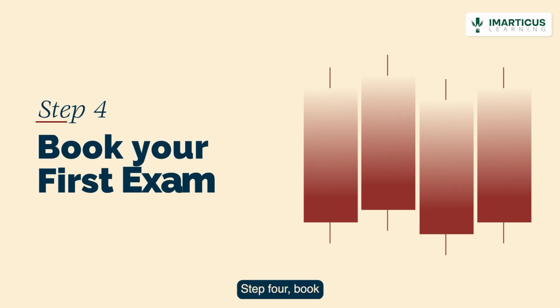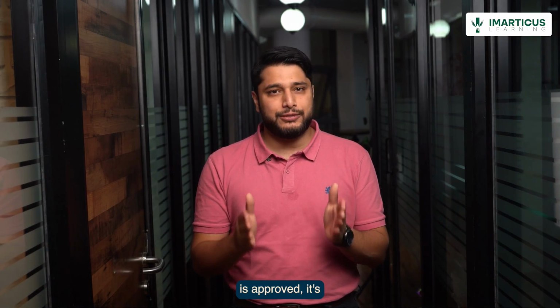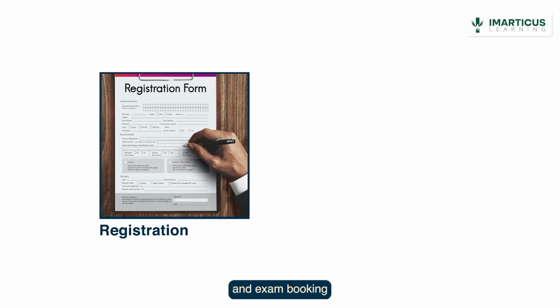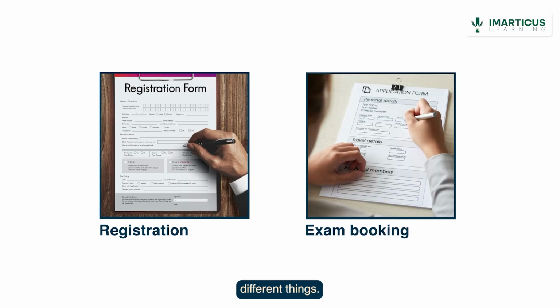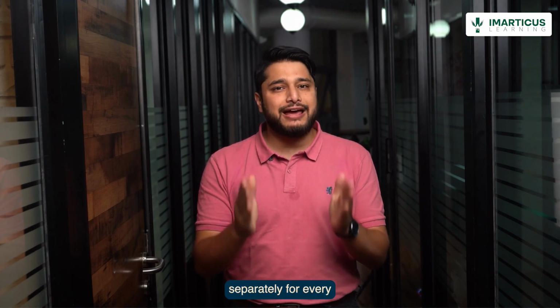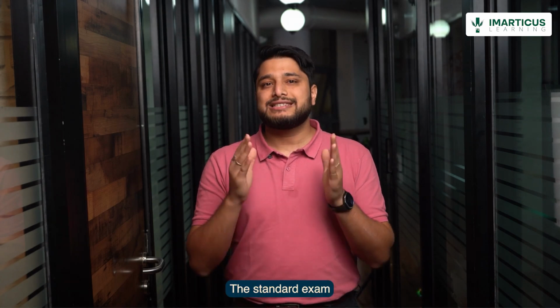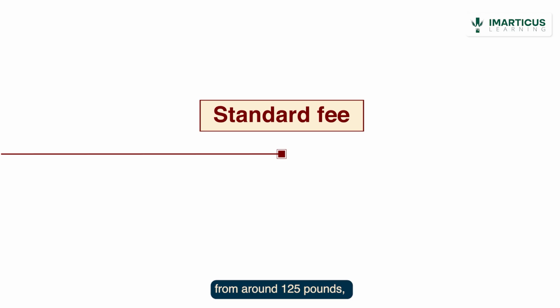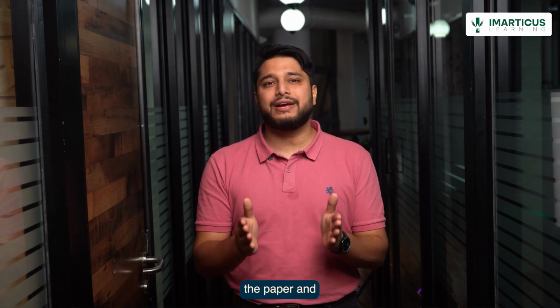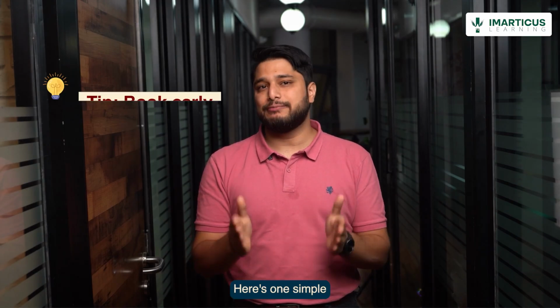Step 4. Book your first exam. Once your registration is approved, it's time to book your first paper. And remember, registration and exam booking are 2 completely different things. Registering only makes you an ACCA student. Your exams have to be booked separately for every exam session through your myACCA account. The standard exam entry fee starts from around £125, approximately 14,500 rupees per paper, depending on the paper and exam session. Here's one simple tip.